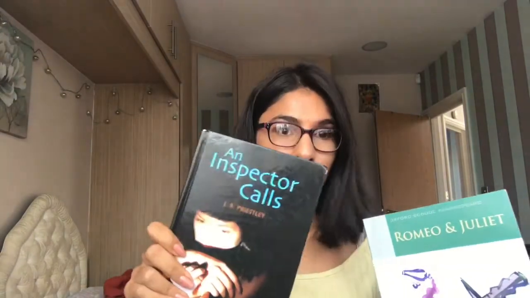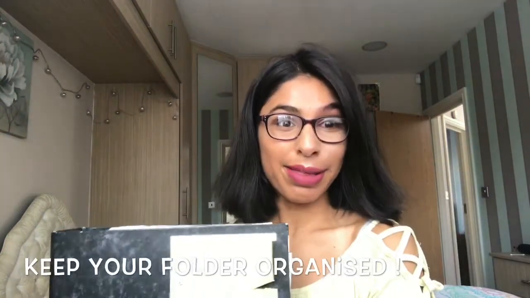The board I studied was WJEC, a Welsh board, and I had to learn 3 books and 18 poems. The 3 books I studied were Dr. Jekyll and Mr. Hyde, Romeo and Juliet, and An Inspector Calls. I'm sure a lot of schools do An Inspector Calls, even with a different exam board. This is what my folder looked like. There's quite a lot, but this was for 2 GCSEs, the English Lit and Lang.